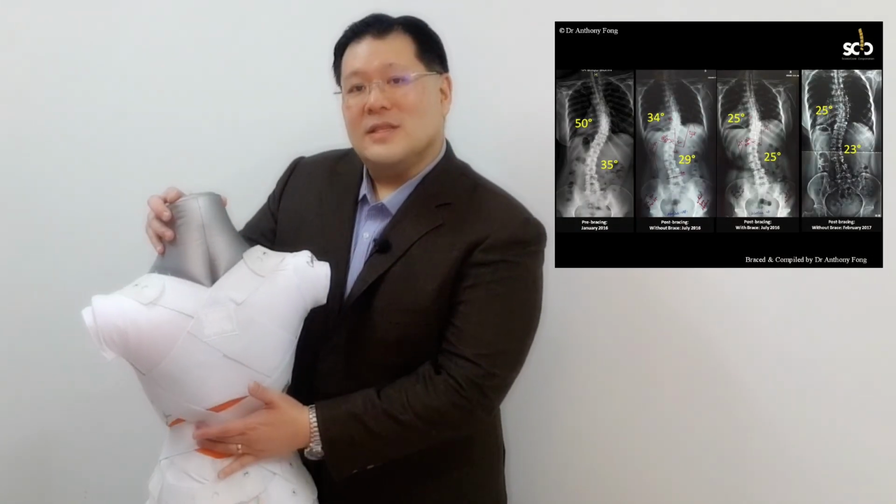Do you have scoliosis? Did you know that there are many different types of scoliosis? You probably know that you either have an upper curve or a lower body curve, so what we normally call a thoracic curve or lumbar curve. Or you may have a double curve, such as an upper curve and a lower back curve. Or you may have a C curve.